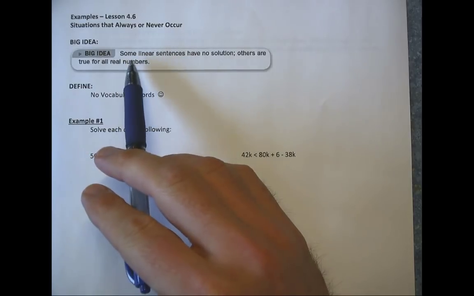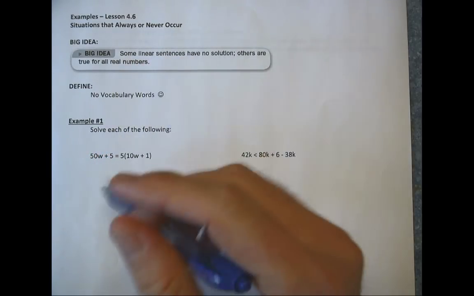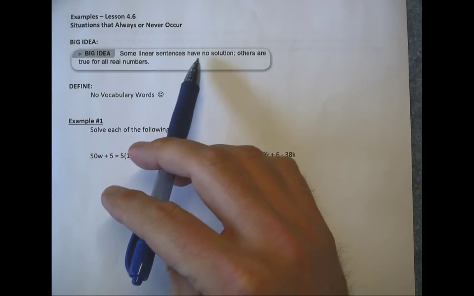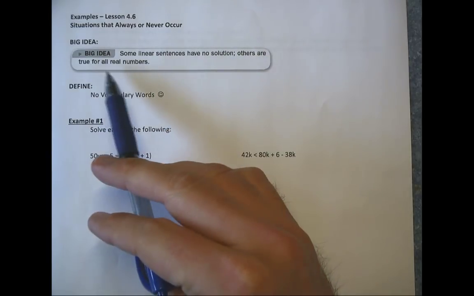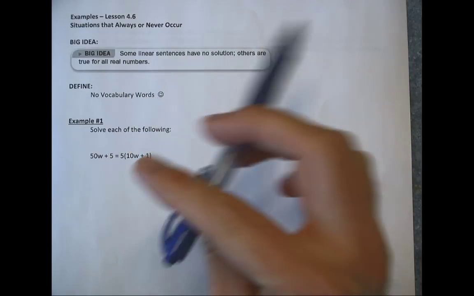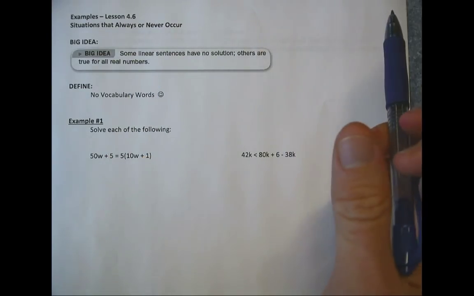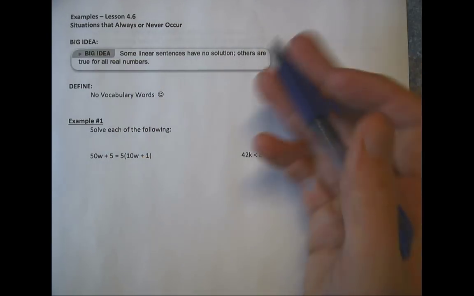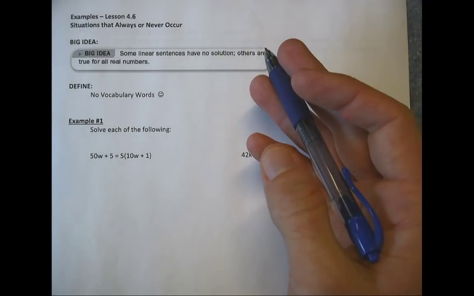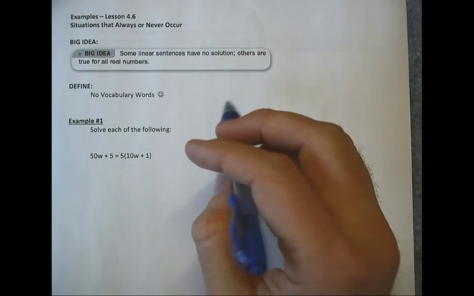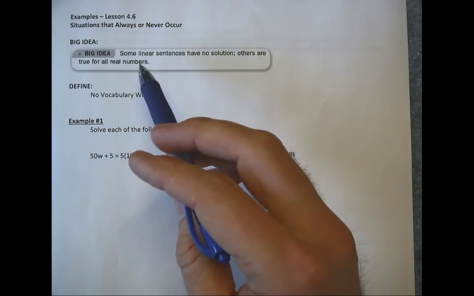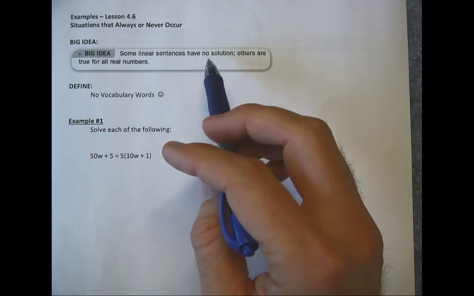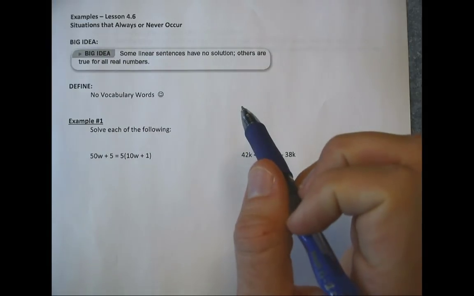So the big idea: some linear sentences, which is what these are, have either no solution, or for others, they're true for all real numbers, meaning any number could be plugged into the equation and it's going to be true. So instead of x equaling just one number, or maybe x being any number greater than a certain number, it's possible x can literally be any number, or x can't be any single number in the world. There is no solution that makes it true. So we're going to look at those specific situations today.